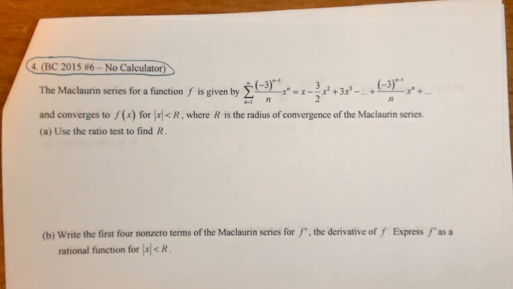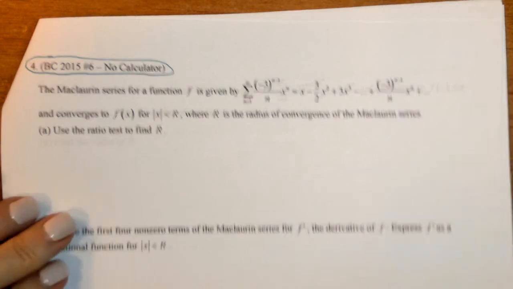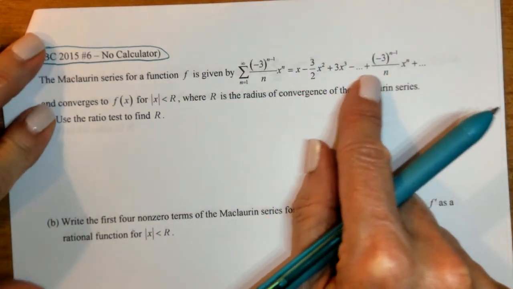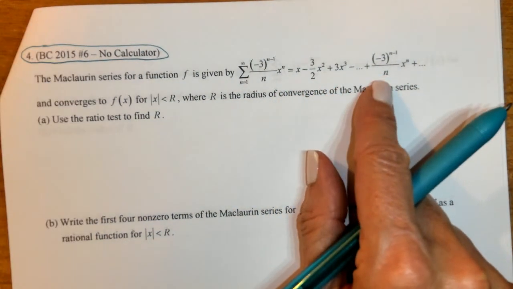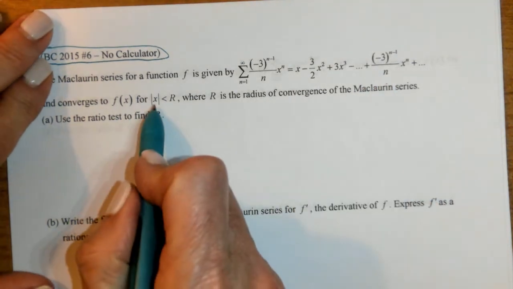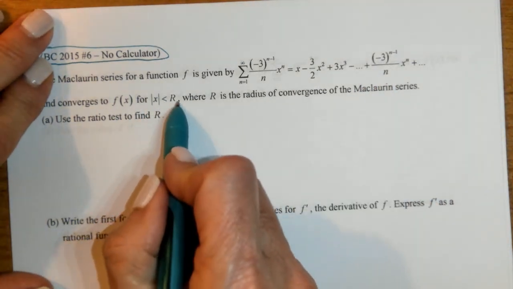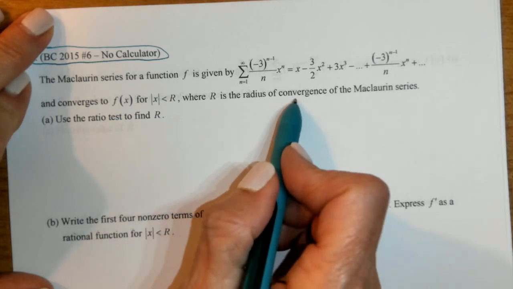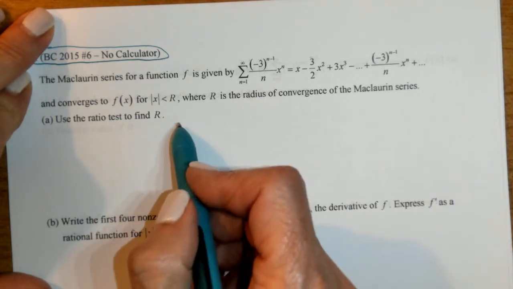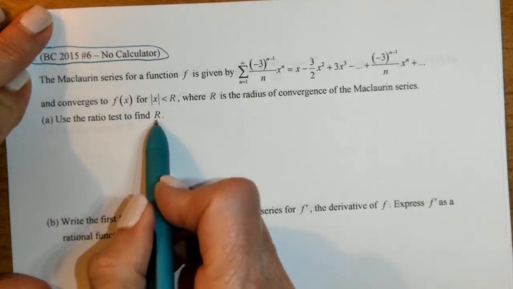All right, 2015. The Maclaurin series for a function f is given by this power series, and converges to f of x for the absolute value of x less than r, where r is the radius of convergence. That makes sense. Use the ratio test to find r.